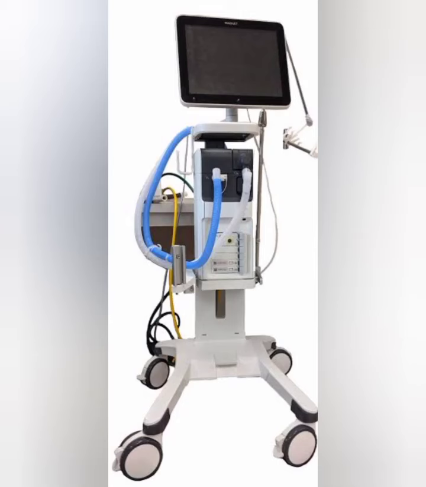Hope you all got a brief idea regarding the basics of mechanical ventilation. We have learned about the different indications of mechanical ventilation, the types, and the different modes. Also we have discussed the different criteria in order to ventilate a patient.